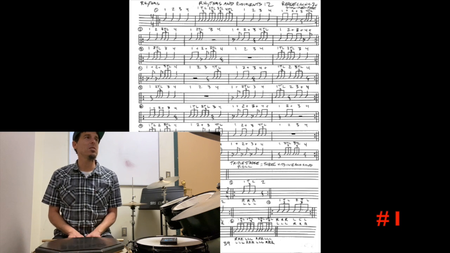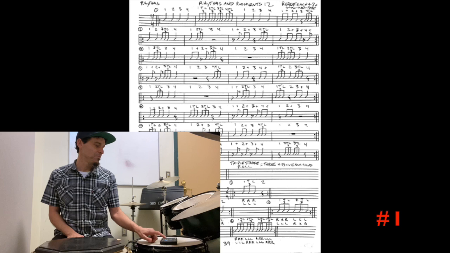Okay, back to quarter notes on bar 3, and then on bar 4, we're going to have 2 beats of eighth notes, a quarter note rest on beat 3, and then an eighth note triplet on beat 4. Okay, let's go ahead and try number 1.